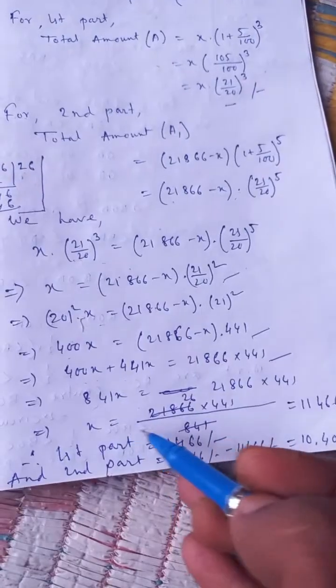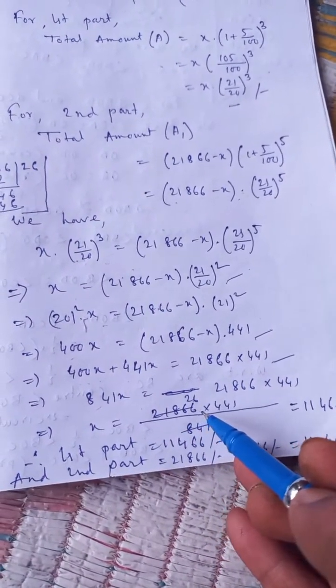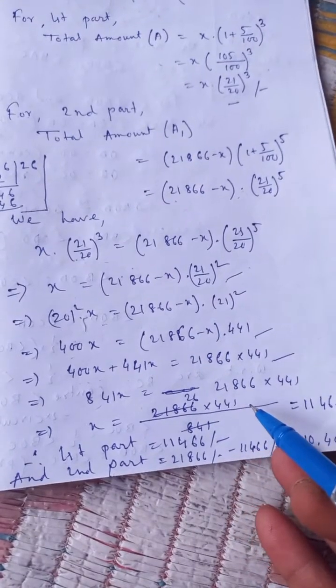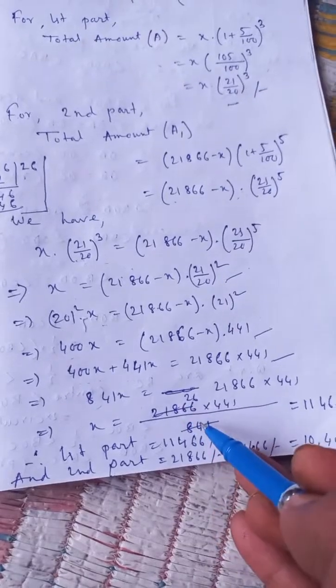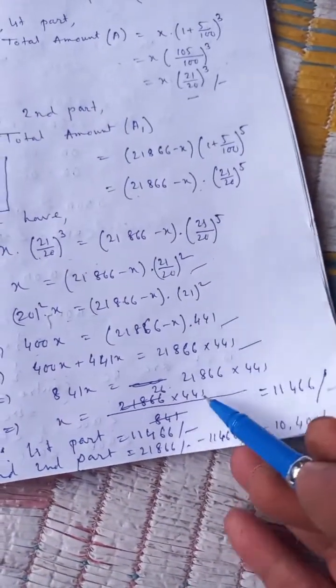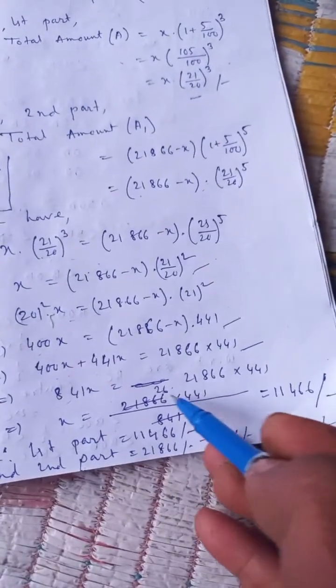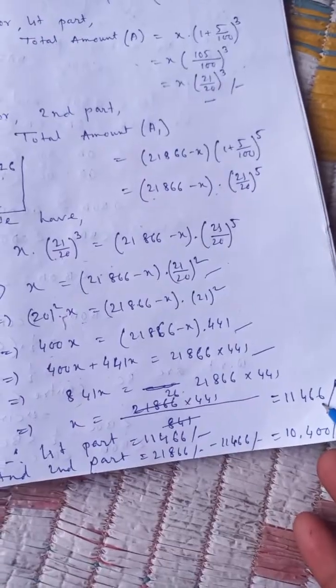So x will be 21,866 multiplied by 441 by 841. It cancels, and we will get 26. After multiplying these two numbers we will get 11,466 rupees.